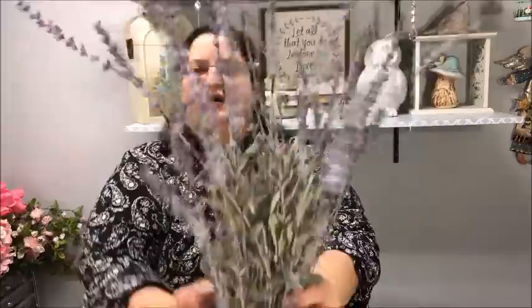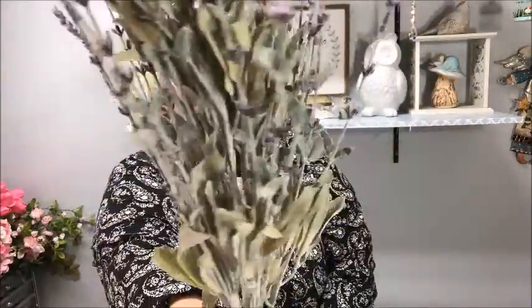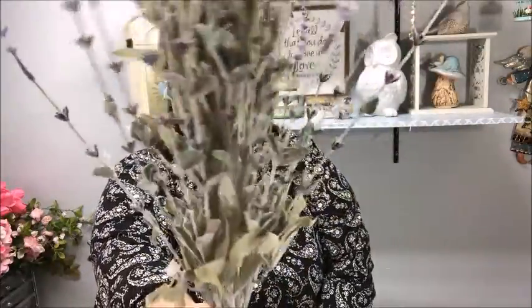Also, I got this, and I think this is lavender. I'm not really sure. Those of you who are familiar with lavender, or I don't know, heather, let me know what you think this is. I used to know all my flowers. I don't remember them anymore.